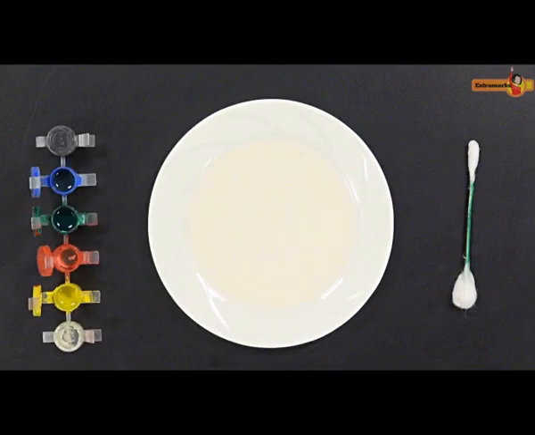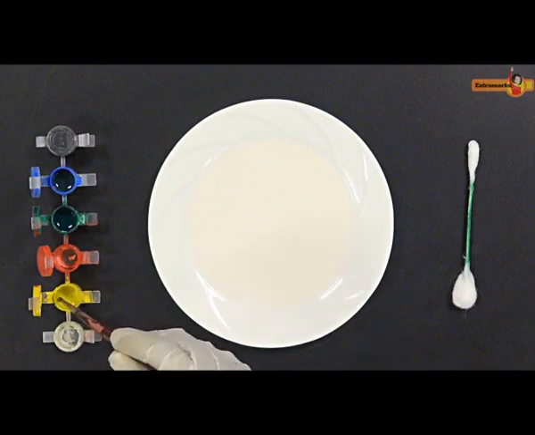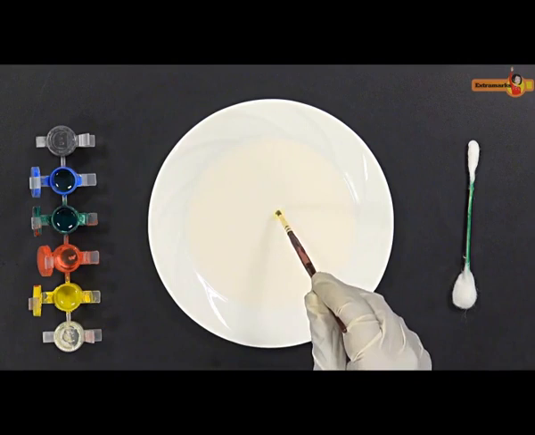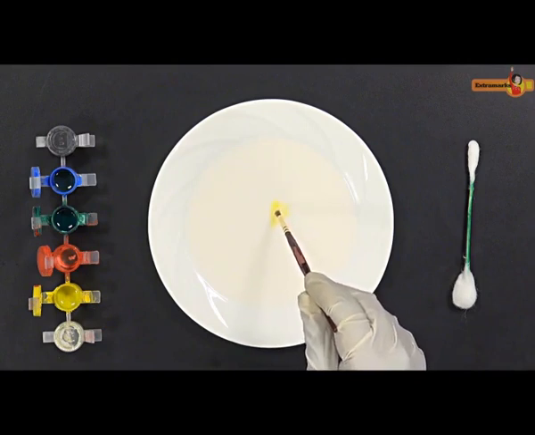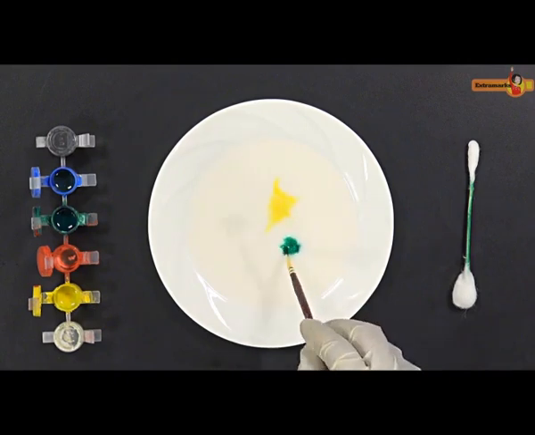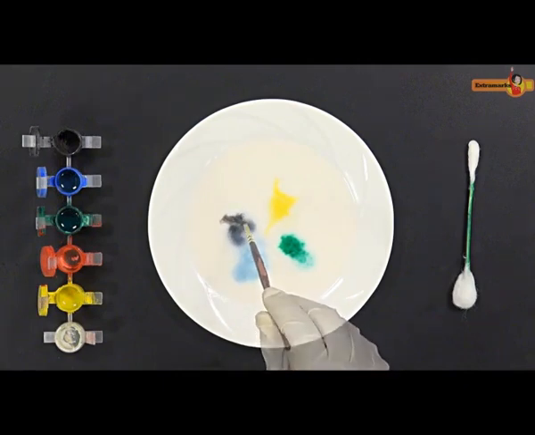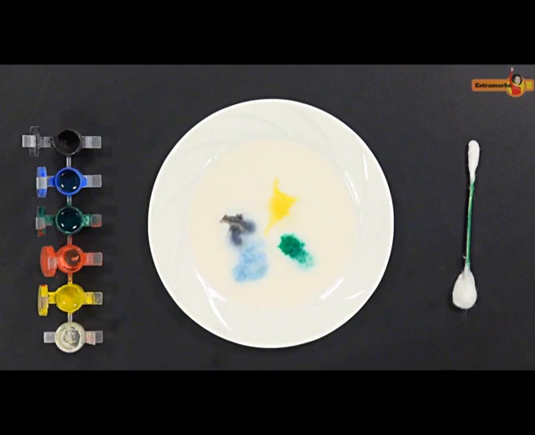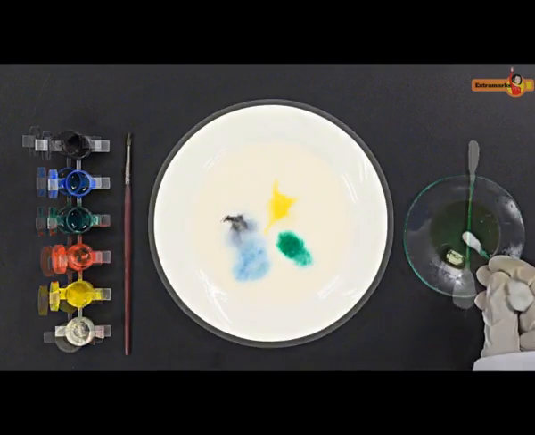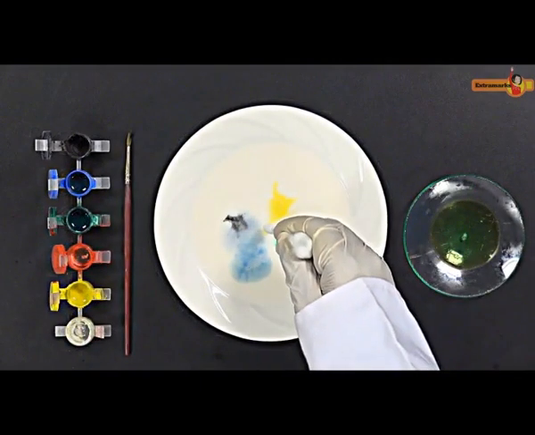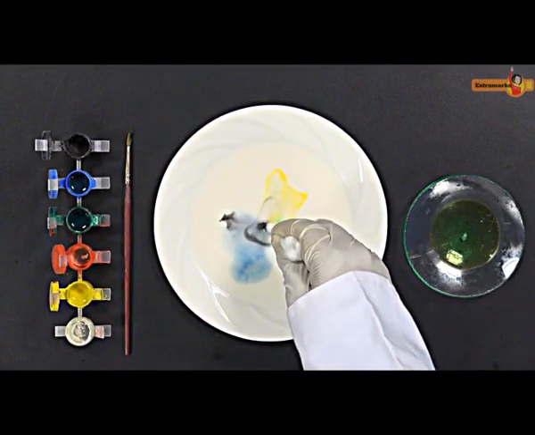Now, in place of water, take milk in a saucer. Pour drops of a little amount of different colors on the surface of milk such that they do not mix with each other. Touch the soapy bud to the milk surface gently.